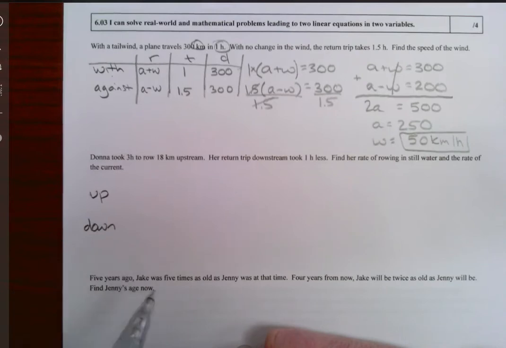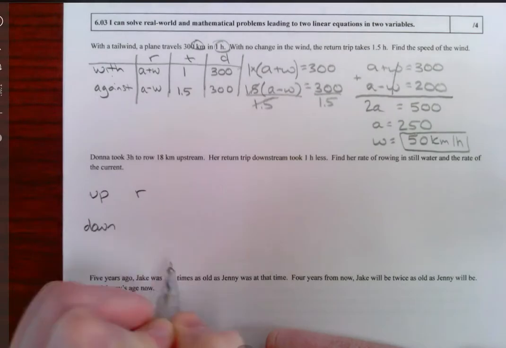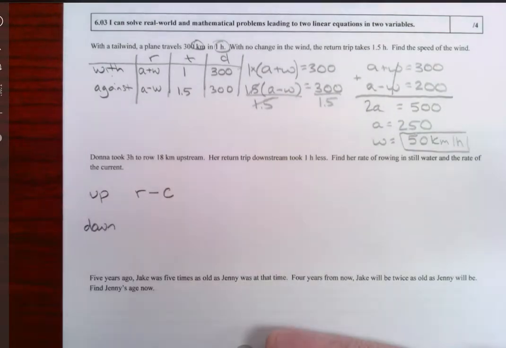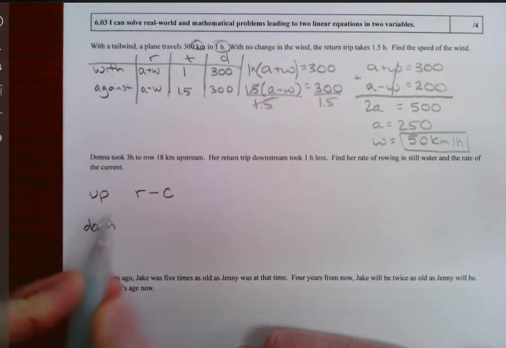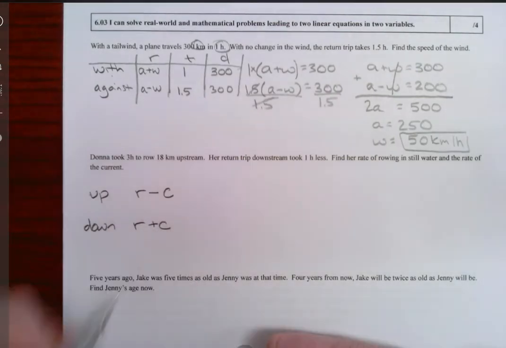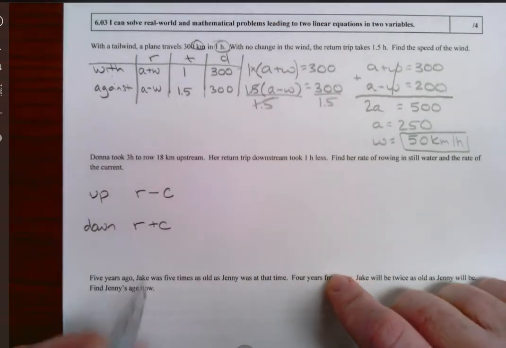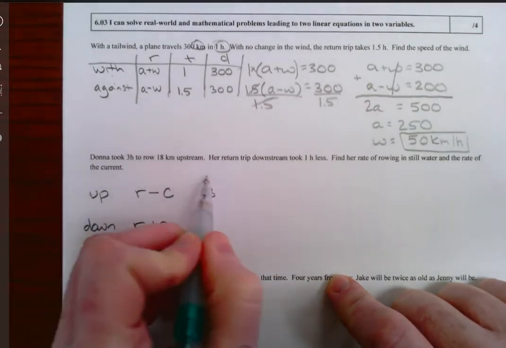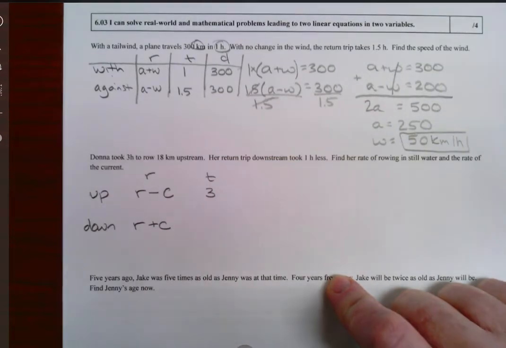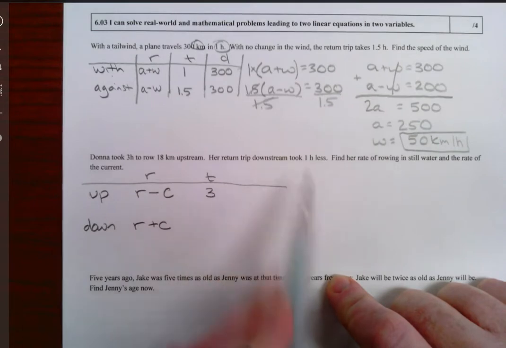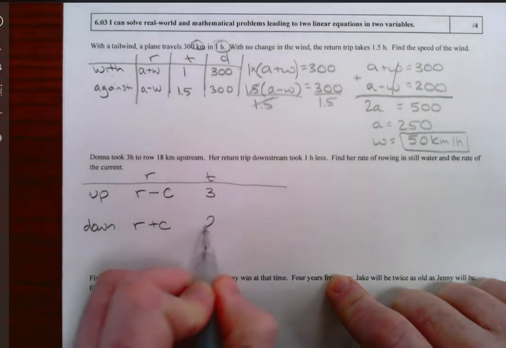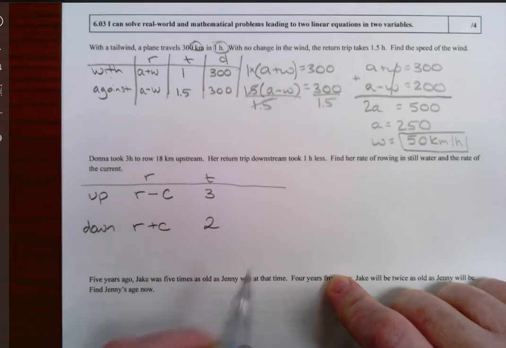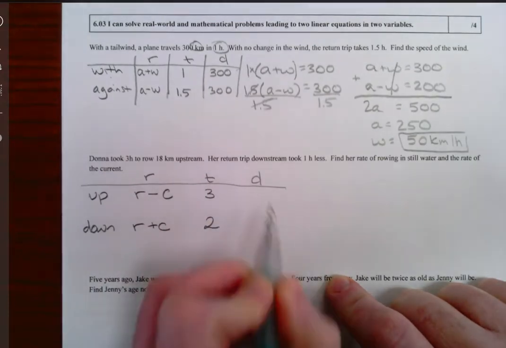downstream. So upstream, we've got, let's call it the rate minus the current. Upstream is against the current. Downstream, rate plus the current, we're going faster. Our upstream took 3 hours. We have time, rate. And her return trip took 1 hour less, so that means it's 2 hours. And our distance was 18 kilometers.